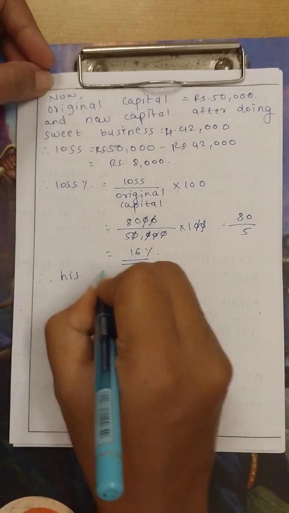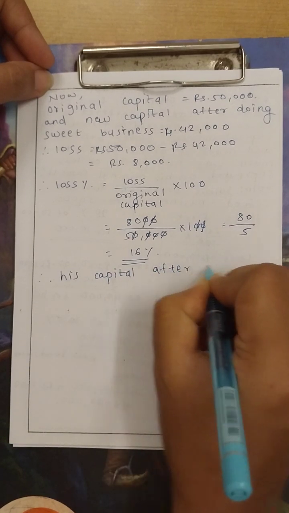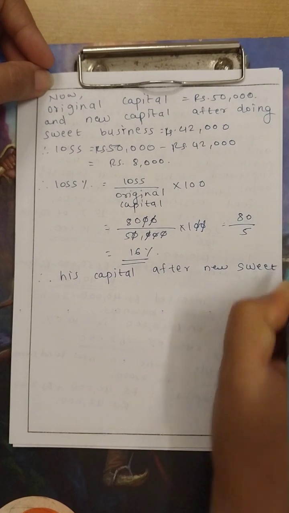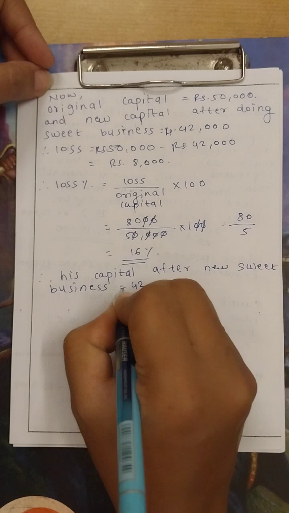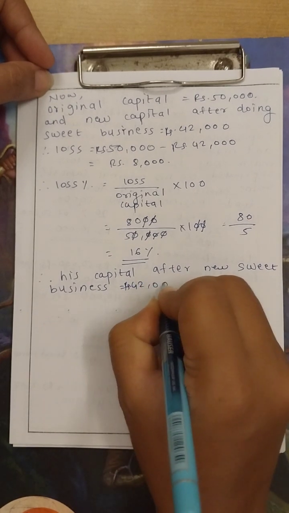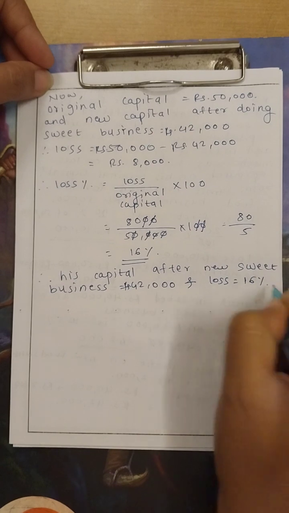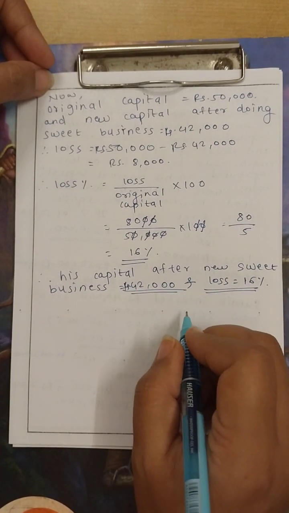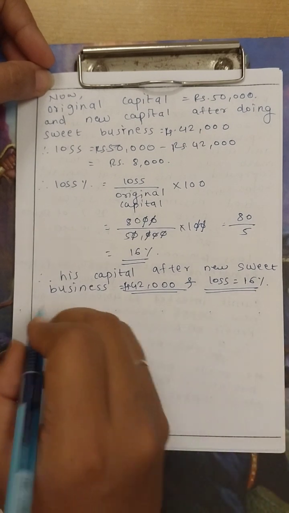His capital after the new business is equal to rupees 42,000 and loss is equal to 16%. Yes, are you getting it? Chalo, let's go to the next example. Third example.